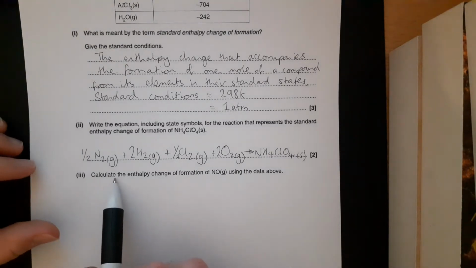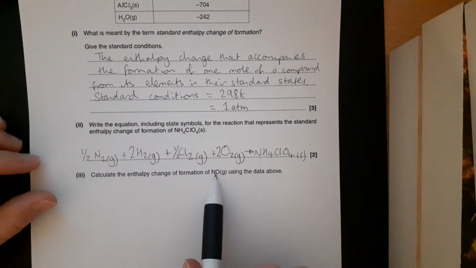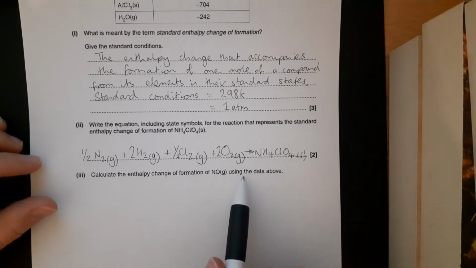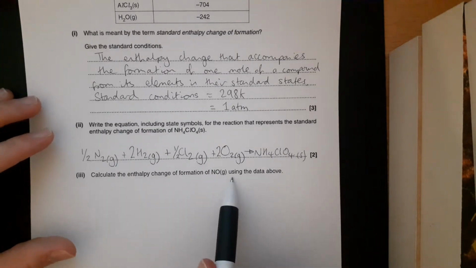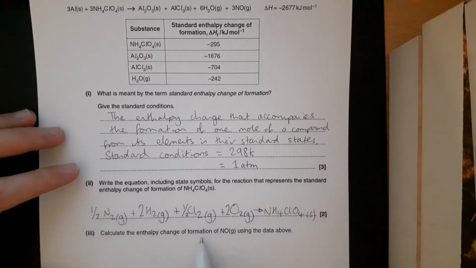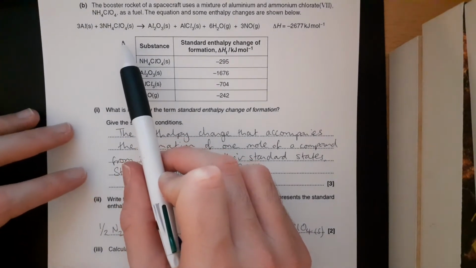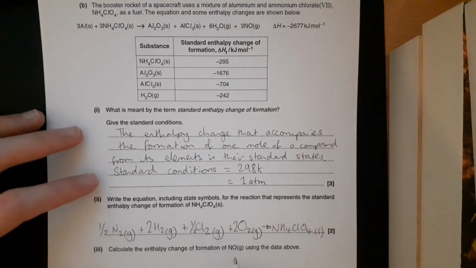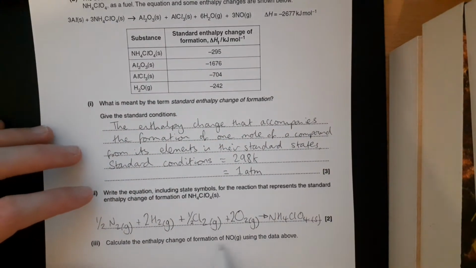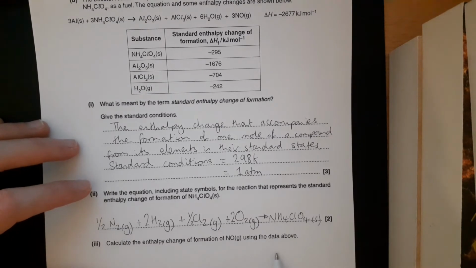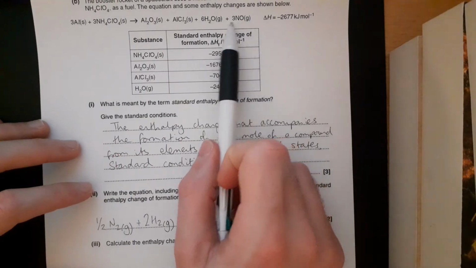Okay, so now we need to calculate the enthalpy of formation of NO using the data above. So this is where our Hess's law question comes in. We are being asked to calculate the enthalpy change of formation of NO. For this, we need to be looking at this equation here. This is a bit of an awkward one. What we usually do is write the enthalpy change of formation of NO across the top, and then find some other reactions that add up to that. But that's not the reaction we've got. We've been given this, so we need to use this.